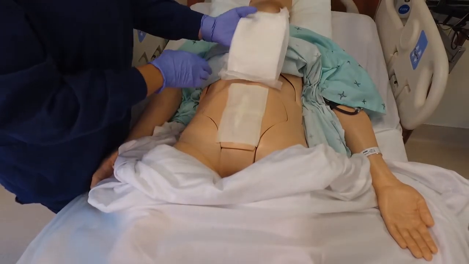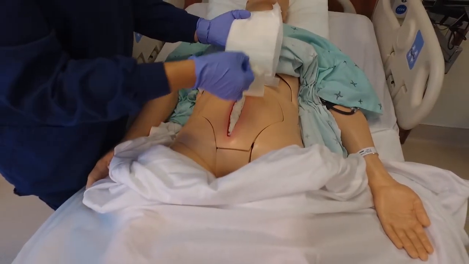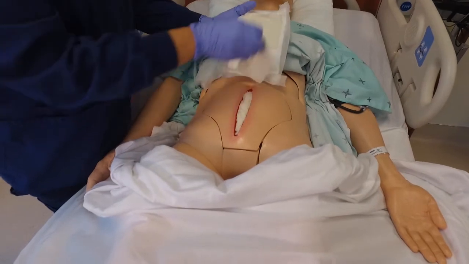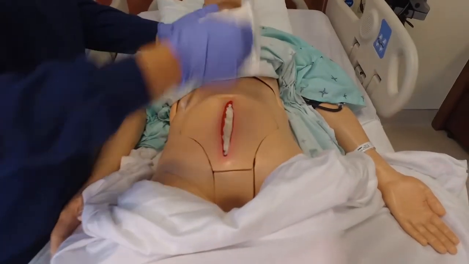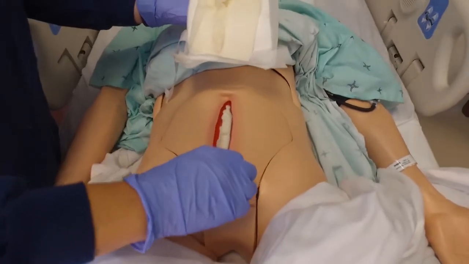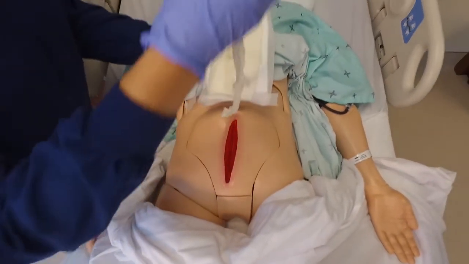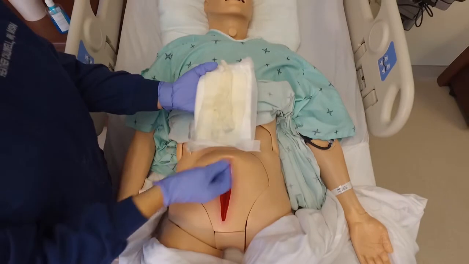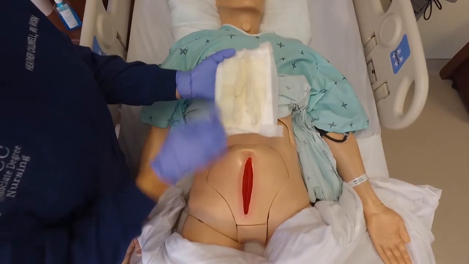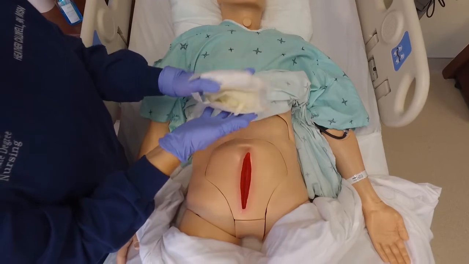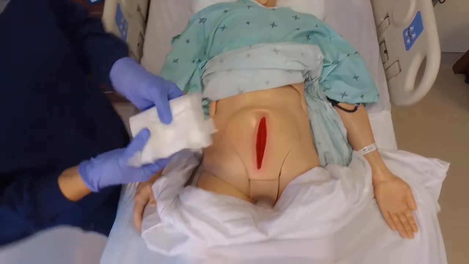The nurse removes each layer of dressing separately, assessing the color, odor, consistency, and amount of drainage using the acronym COCA. The nurse should also count the number of dressings removed to ensure that no dressings remain in the wound. The nurse then disposes of the soiled dressings.